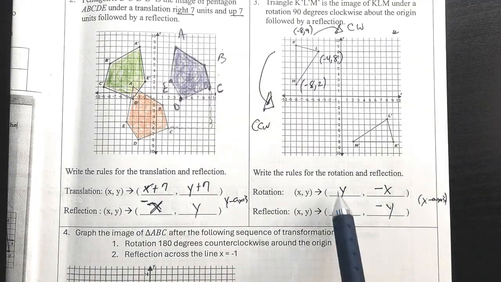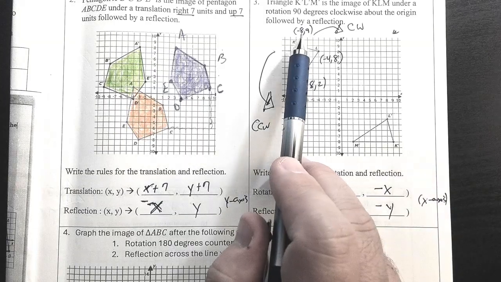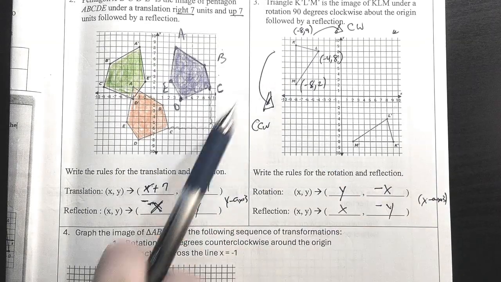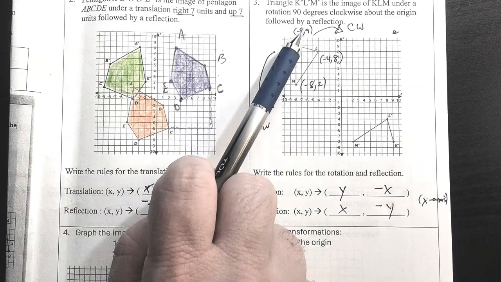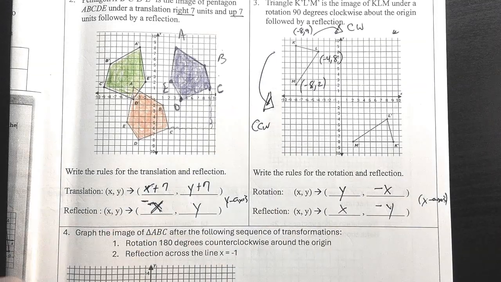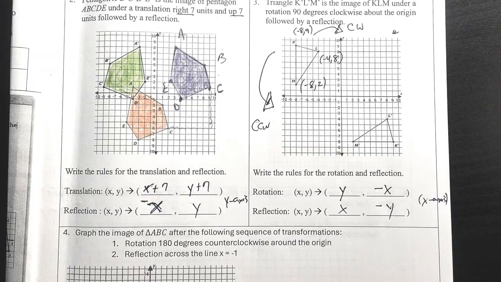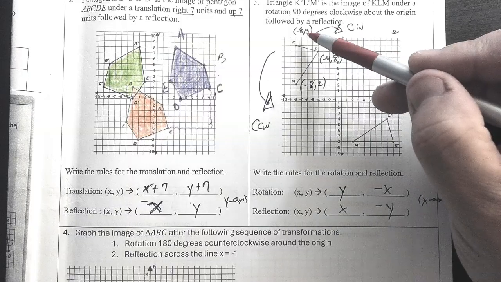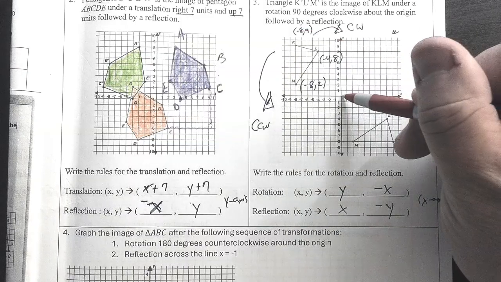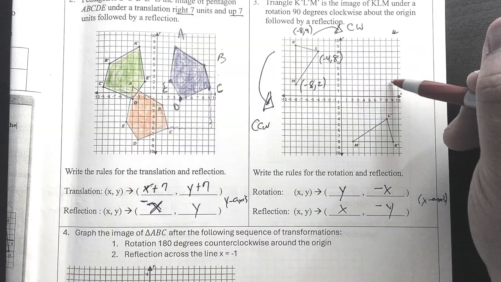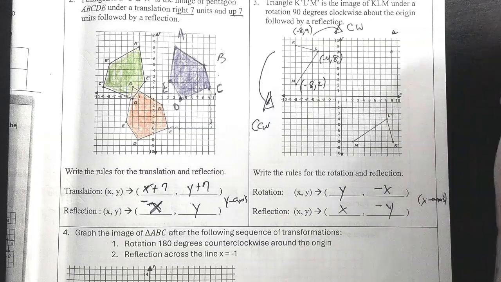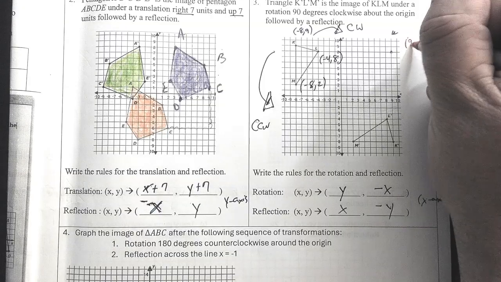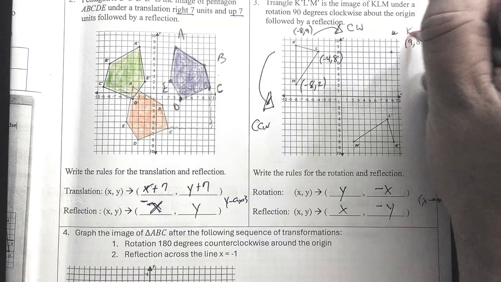Okay, so you flip them. So this would be, put the 9 in front because it's the Y. So Y positive 8 because you're flipping that. Let's just use the red pen. So 9 and 8. So positive 9 and then positive 8. And that's your new K. 9, 8, and it's K.